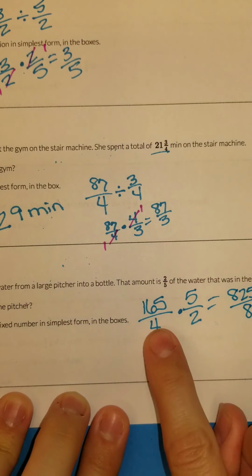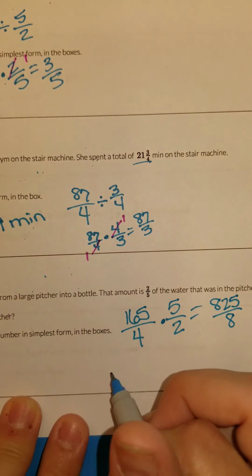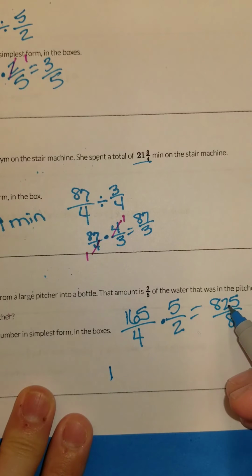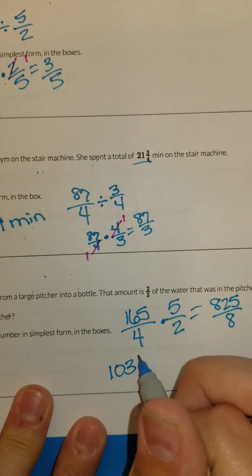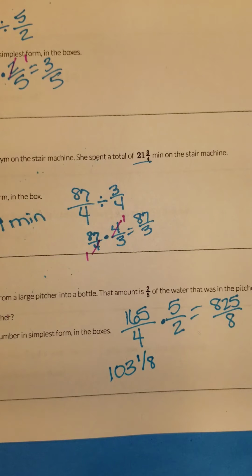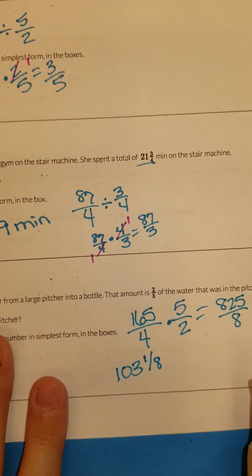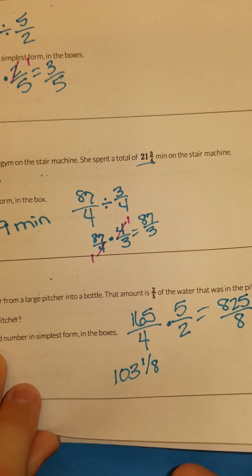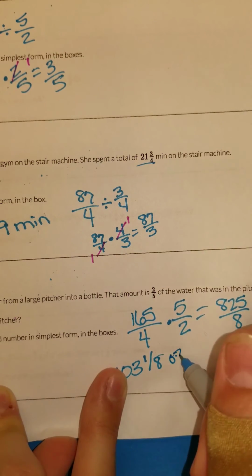Okay, and 4 times 2 is 8. So now I'm going to say 8 can go into 8 1 times. 8 can go into 2 0 times. 8 can go into 25 3 times with 1 left over. So my answer is 103 1/8 ounces.